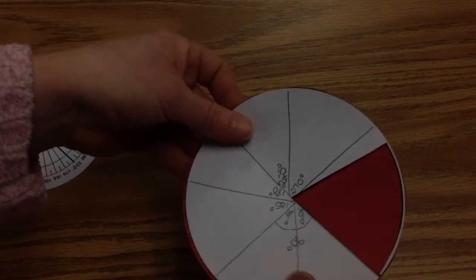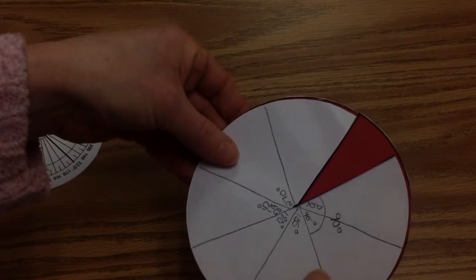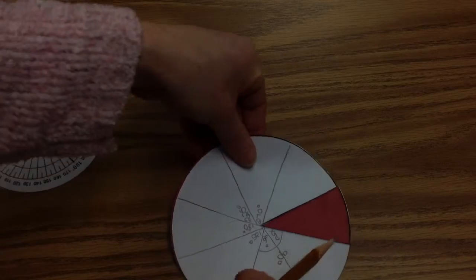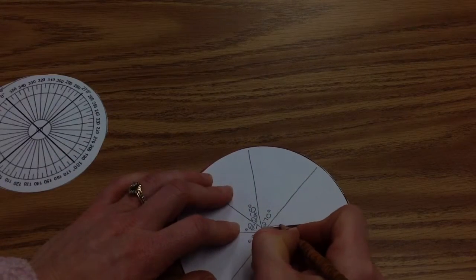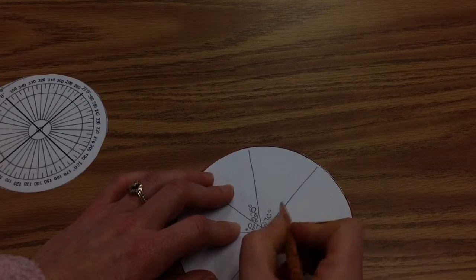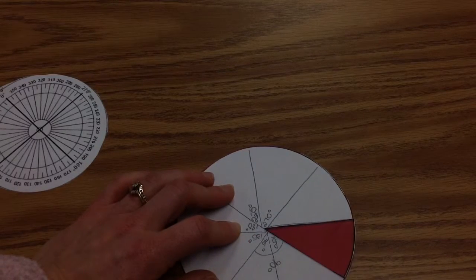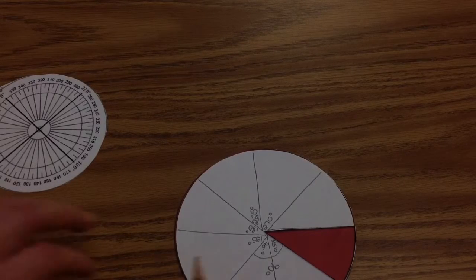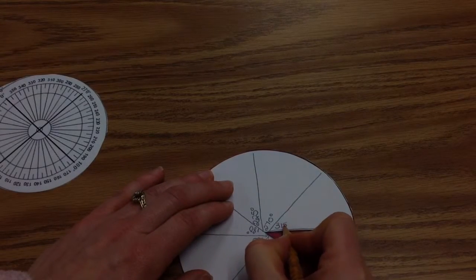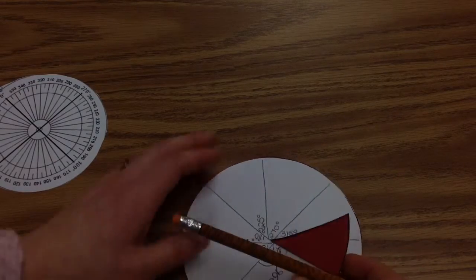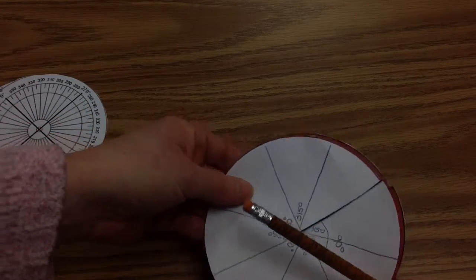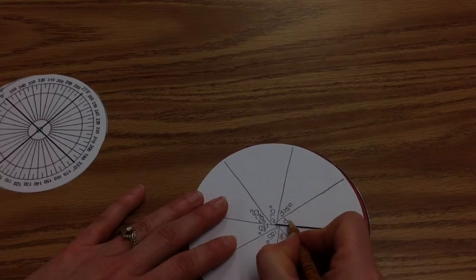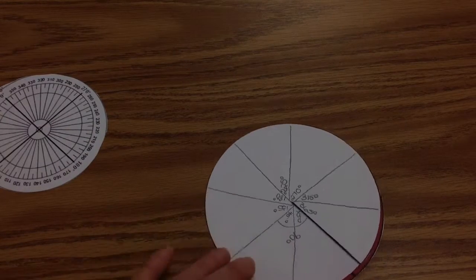If we continue on, now this is obviously not going to be perfect, so I don't want you to stress over it, but try your very best. So if I take 270 and I add 45 degrees to it, what do I get? You're right, I get 315 degrees. And then of course my last spin gives me 360 degrees all the way around.